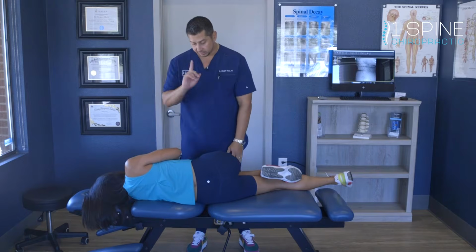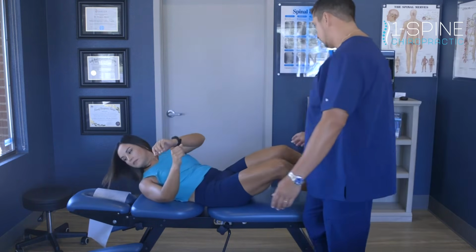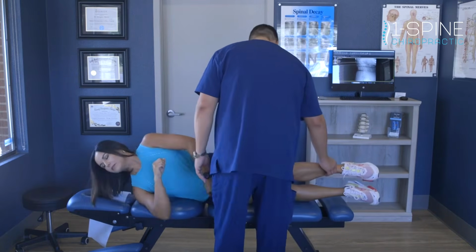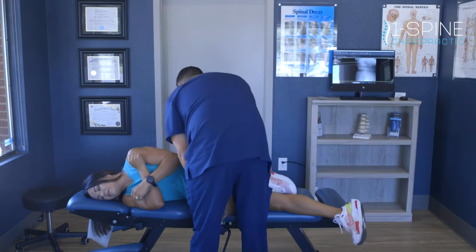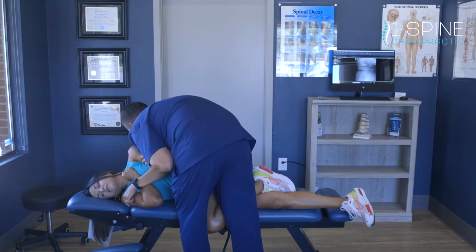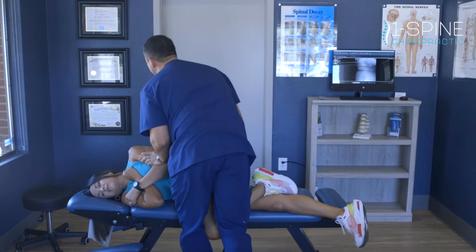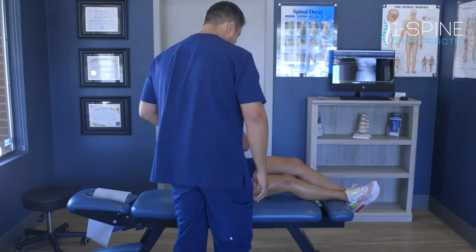So let's go ahead and do the other side. So here's the bone that is stuck. We're going to have the patient relax, lean her in toward me. Good, good popping. Everything is back in place. Let me help you up.